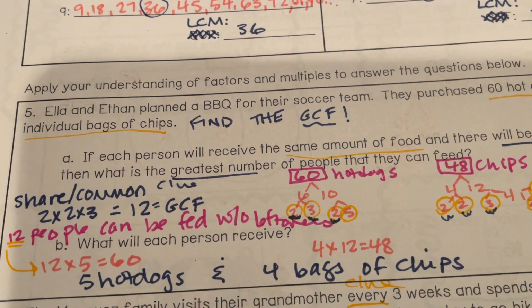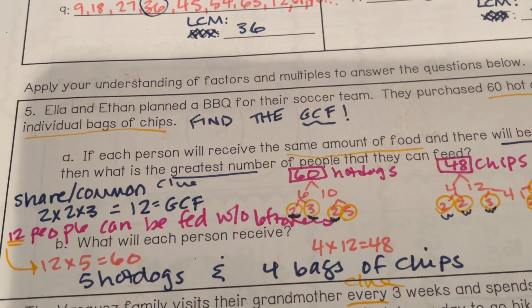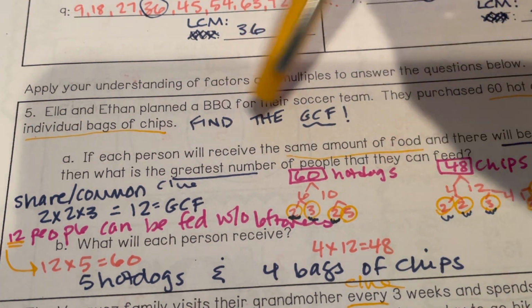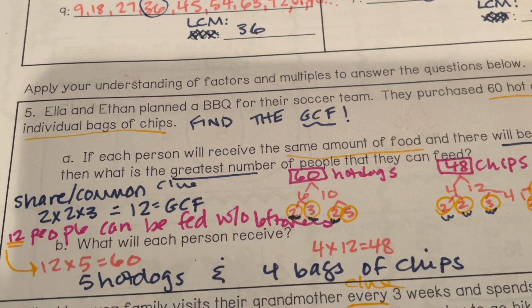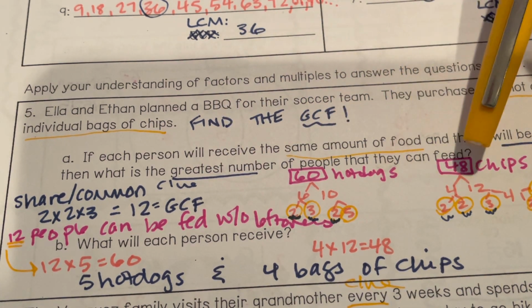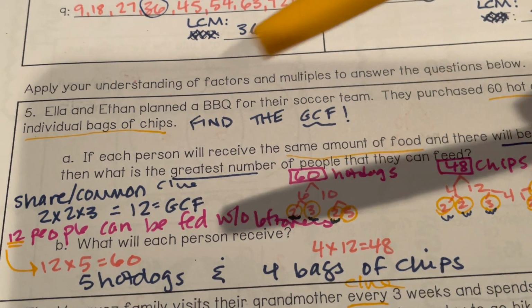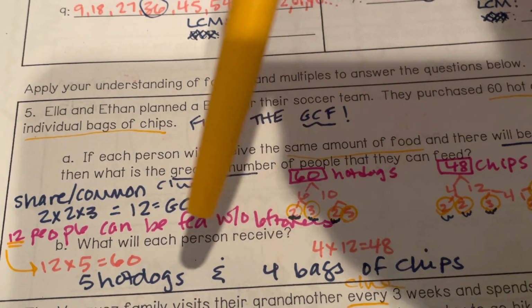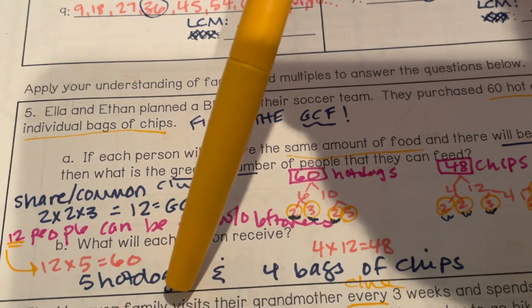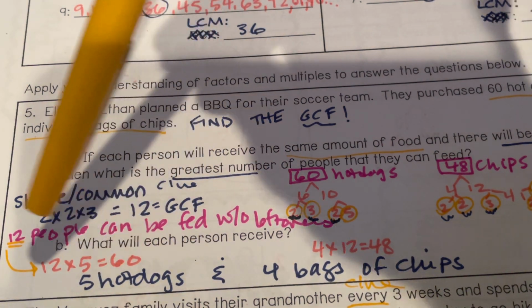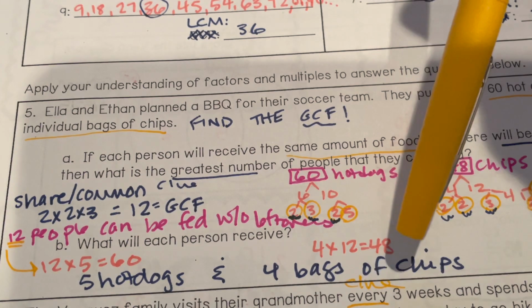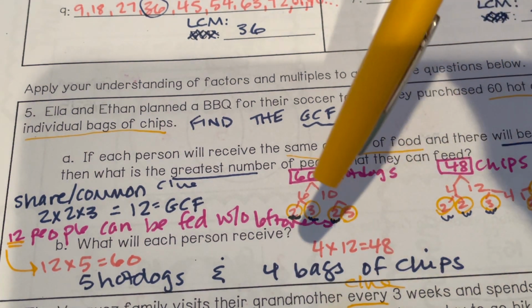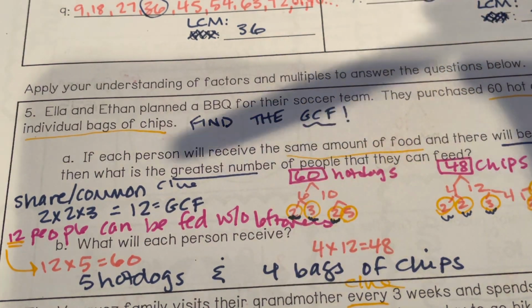So again, this is a GCF, a greatest common factor problem, and we know that from the clues up here: same amount of food, no leftovers, greatest number of people they can feed. So the GCF was 12 people, and we take it a step further. What are they going to receive? They're each going to get 5 hot dogs because they purchased 60, and 60 divided by 12 is 5. And then they're each going to get 4 bags of chips because they purchased 48 little bags of chips, and 48 divided by 12 is 4.